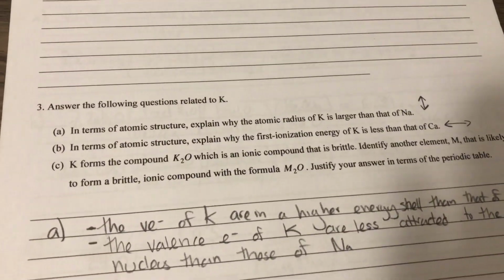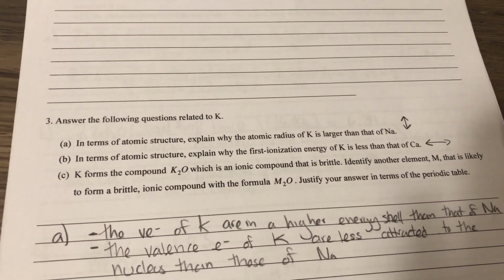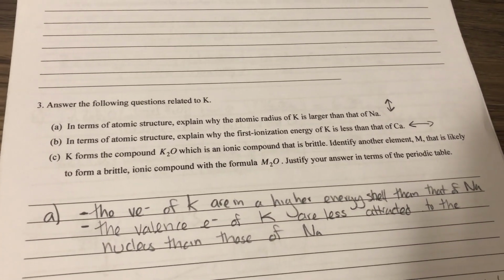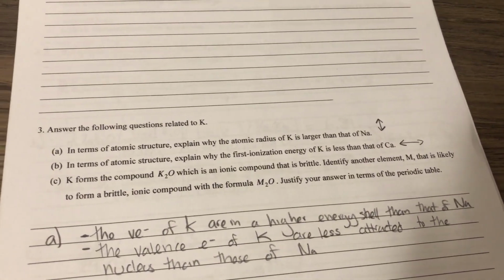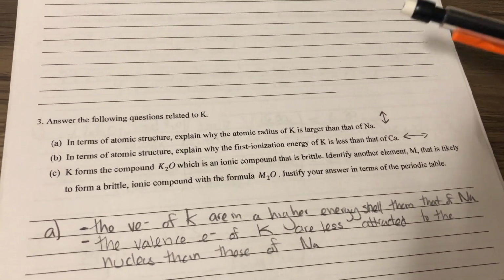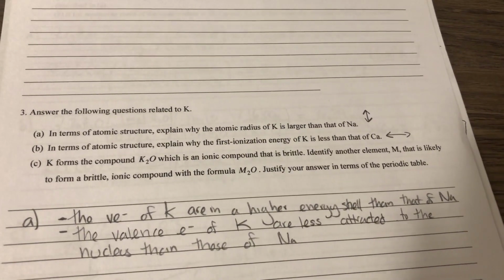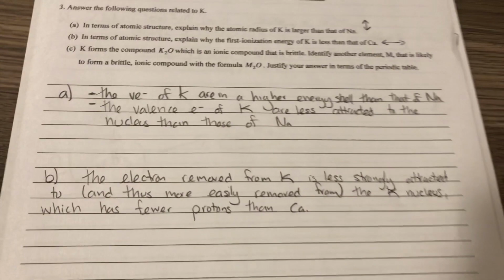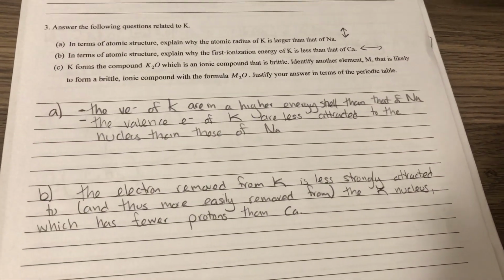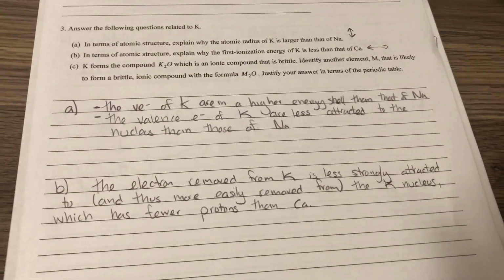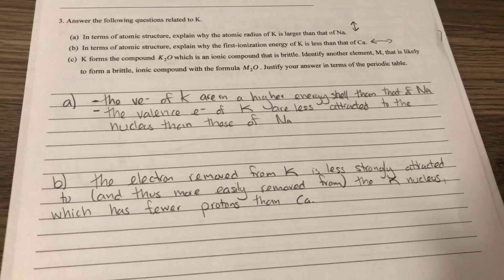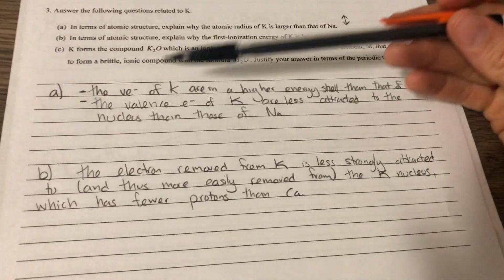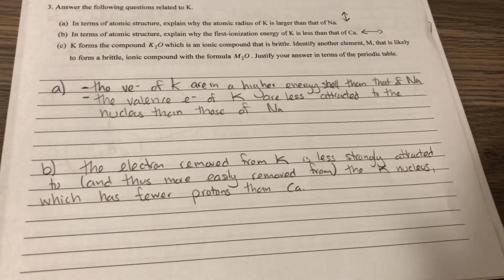So since K has 1 less proton than calcium does, but they are fairly similar in size, K is going to have a lower first ionization energy than Ca because of the less pull it has on its valence electrons. So your answer could be something along the lines of: the electron removed from K is less strongly attracted to, and thus more easily removed from, the K nucleus because it has fewer protons than Ca, or you could say it has less Zeff than Ca does.